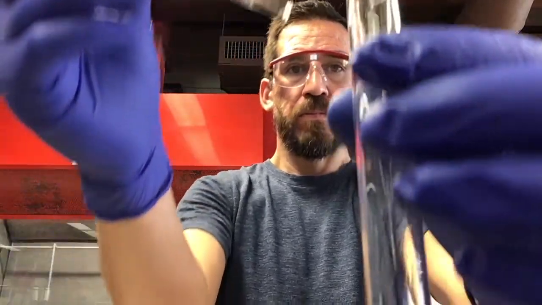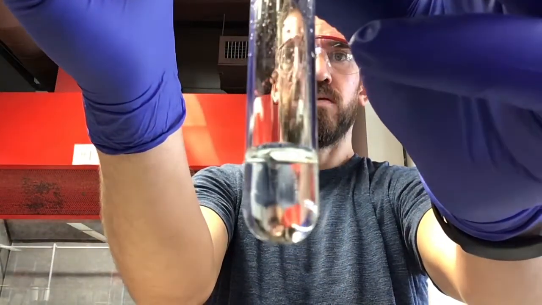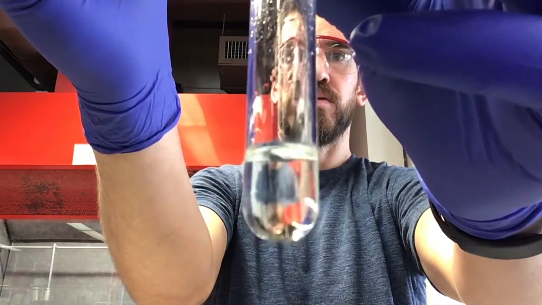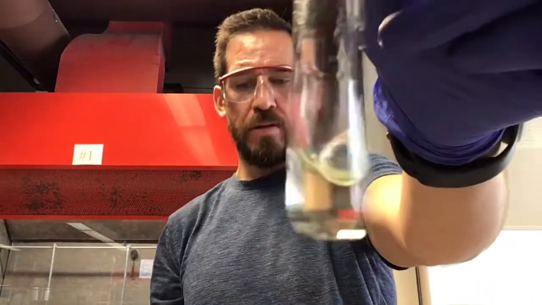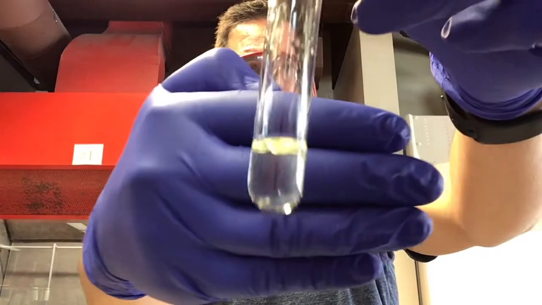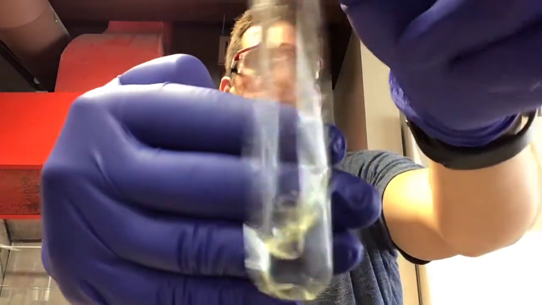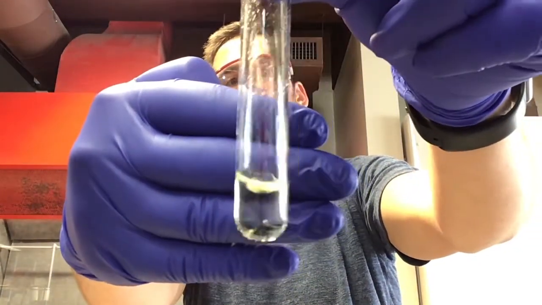Now, the next one is, what do you think it is? 1-bromobutane. Number 4. Okay, 1, 2, 3, 4. Can't tell. This one looks a little bit more yellow, but it is difficult to tell.